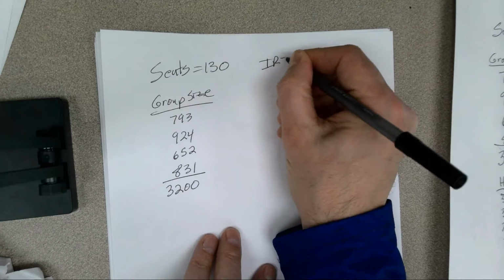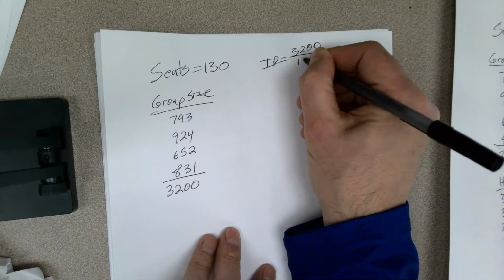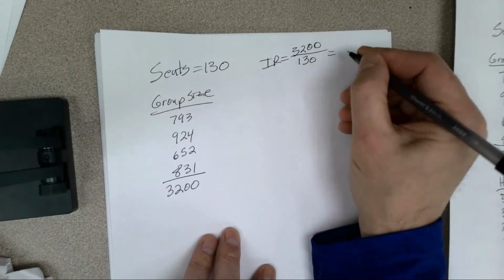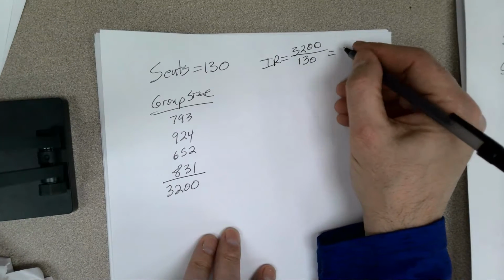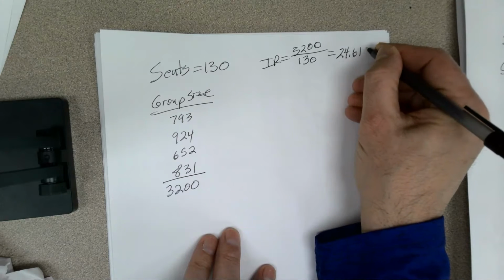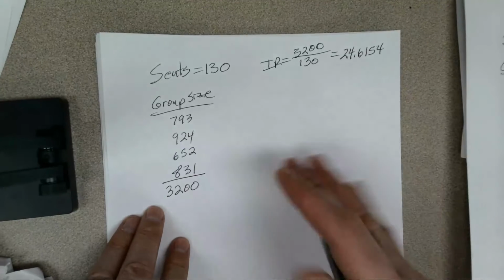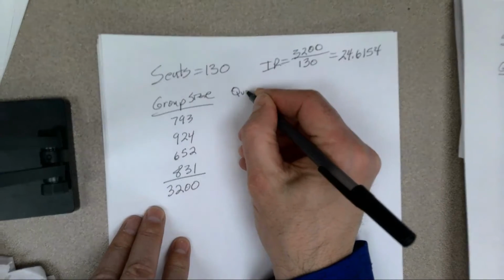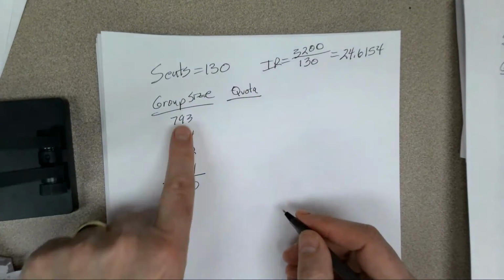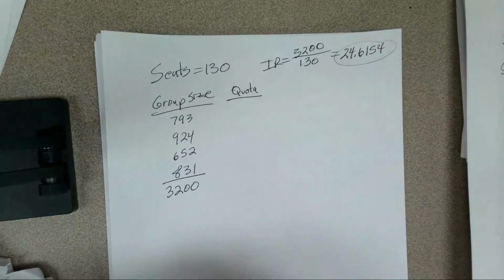Next step, I take my total population and divide it by the number of seats. I get my ideal ratio, also called standard divisor, and I get 24.6154. Giddy up. All right. So next step is the same for all of them. You're going to find your quota. So you can take your group size and divide it by your ideal ratio. That doesn't change for any of the methods.